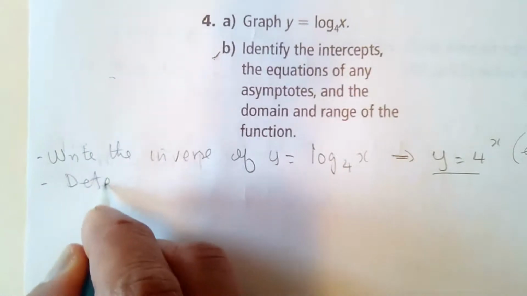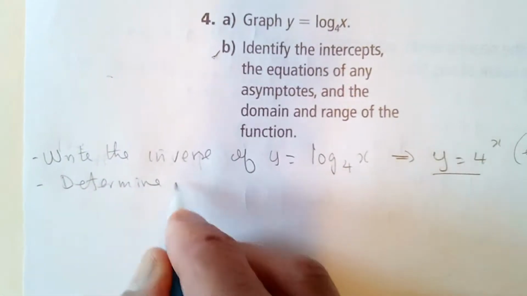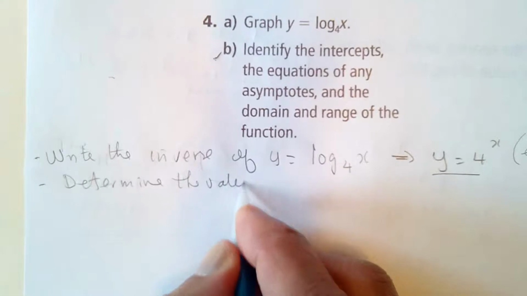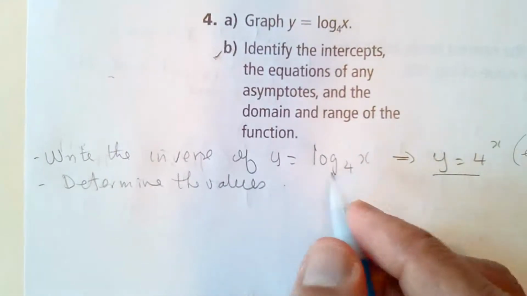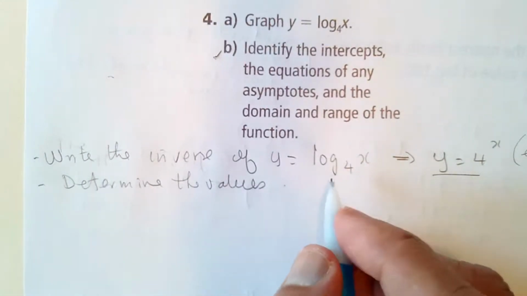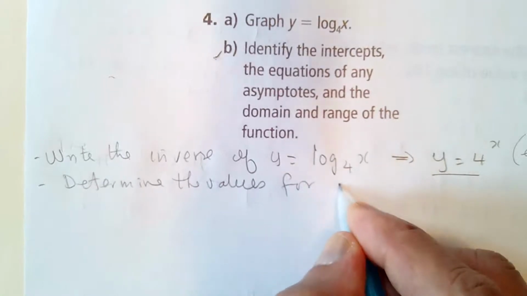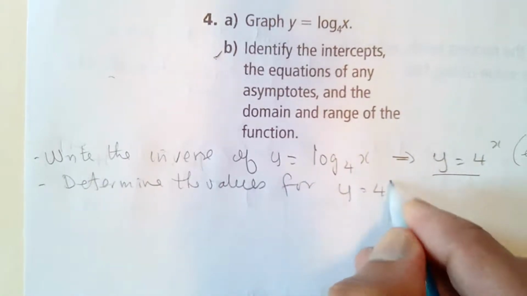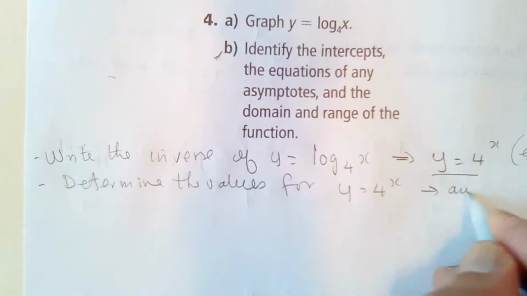determine the values for the exponential, y is equal to 4 to the x, and interchange them.